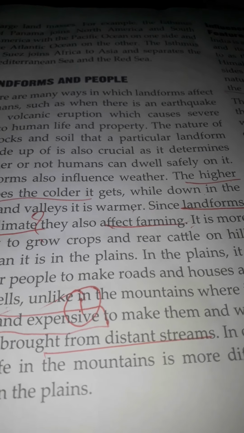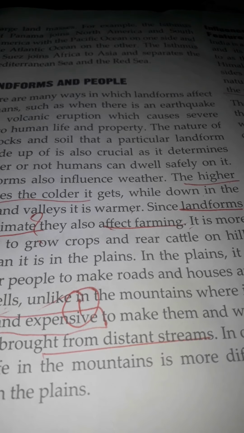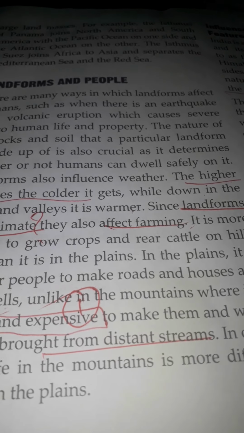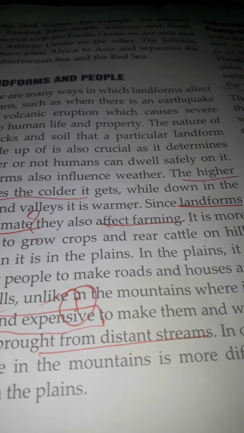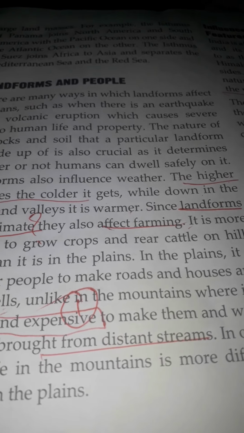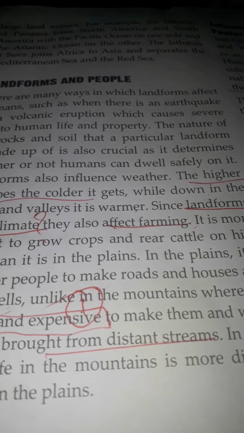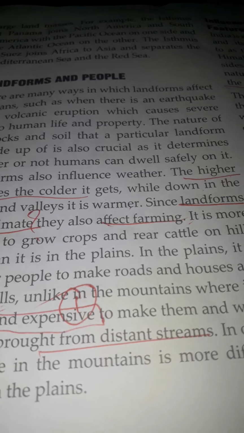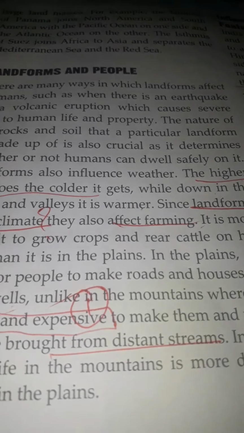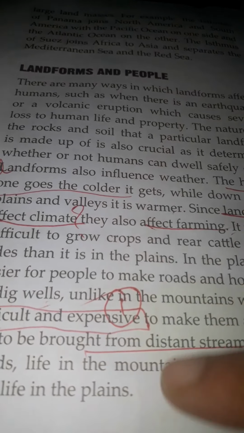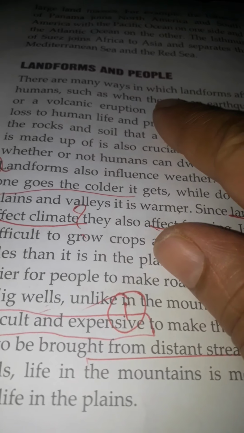Even our food habits, the people living in coastal areas like Kerala, Tamil Nadu, the staple food is rice because they are growing rice well. In Punjab the staple food is, you can say, wheat. In UP wheat, and in Rajasthan bajra, because the climatic condition, landform, soil is favorable for bajra there. So in this paragraph, landforms and people, they explain only this, how landforms affect the people.